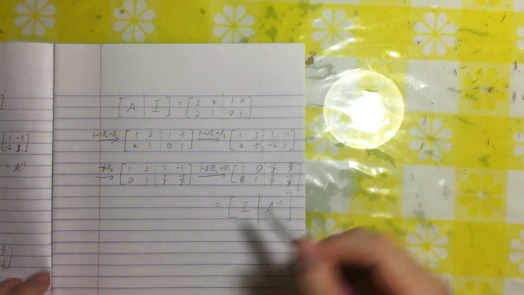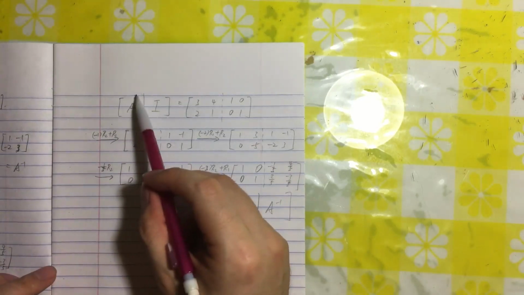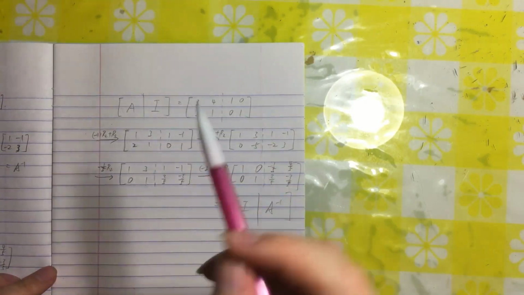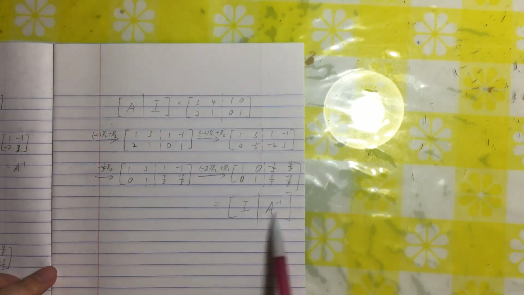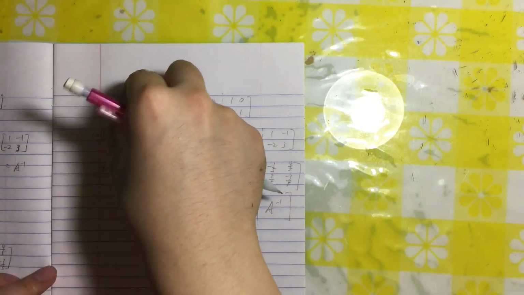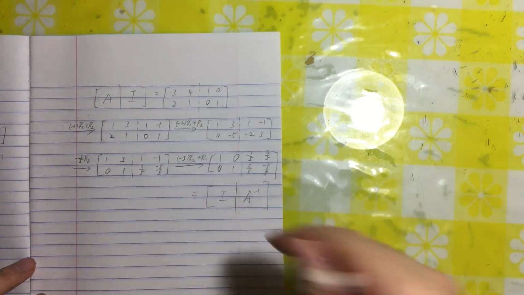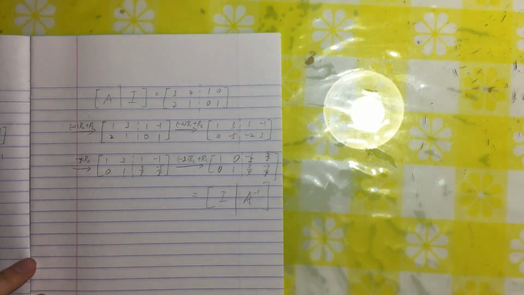So in general, in order to find the inverse matrix, we write matrix A first, followed by the identity matrix. Once I reduce this matrix to the identity matrix, what we have here is the inverse matrix. So when I reduce matrix A to an identity matrix, the matrix I becomes the inverse matrix of A. So that's the inversion algorithm.